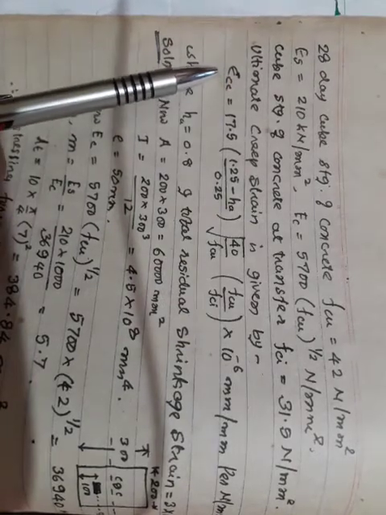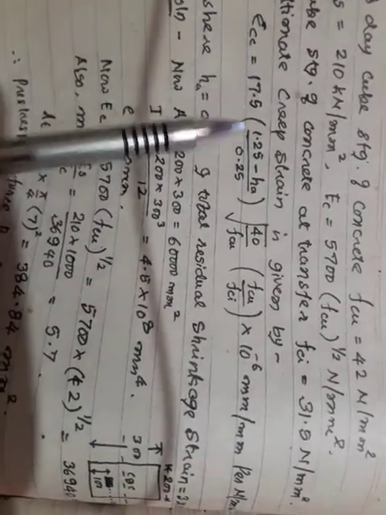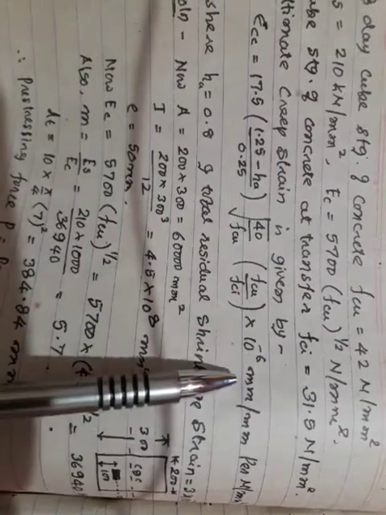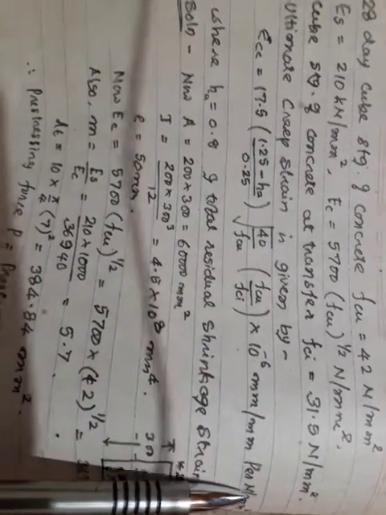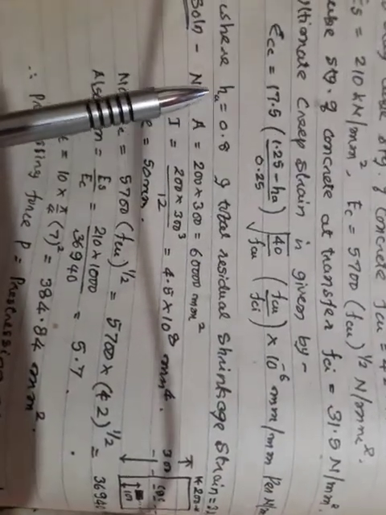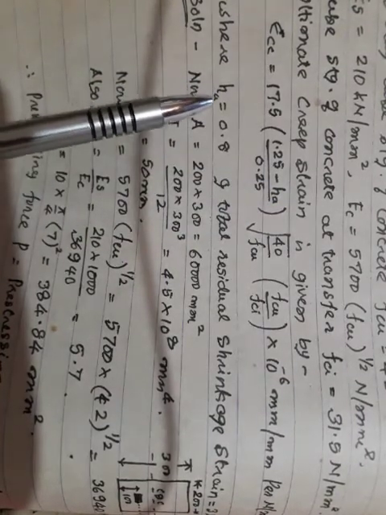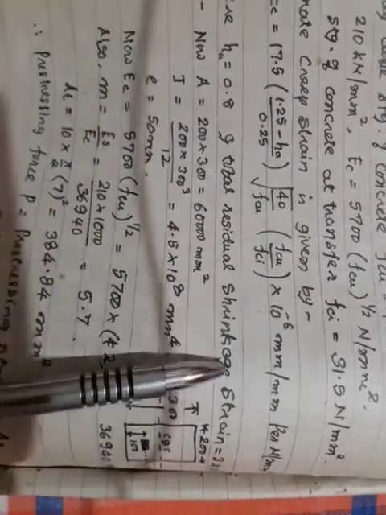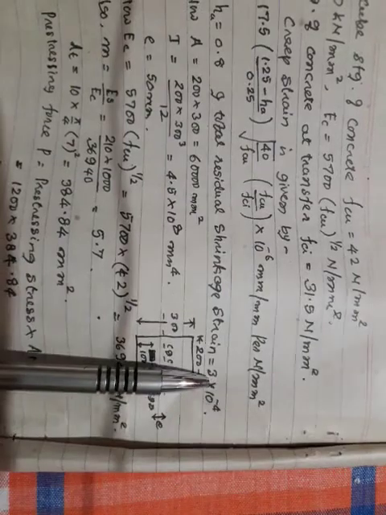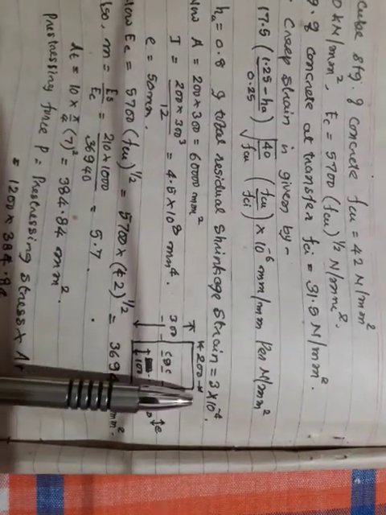Ultimate creep strain is given by epsilon CR. He has given this equation. Now it is mm per Newton per mm square, where HA is the surrounding humidity. It is 0.8, and total residual shrinkage strain is 2 into 10 to the power of minus 6. Sorry, minus 4. He has given all these details. So now by using these details, he has asked you to calculate all the losses.